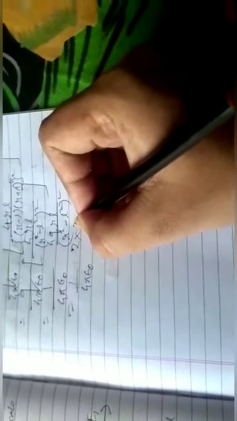Now we can express this as 1 by 4 pi epsilon naught into 4QRL by (R square minus L square) whole square, which again can be expressed as 1 by 4 pi epsilon naught into 2r into 2ql by (r square minus l square) whole square.